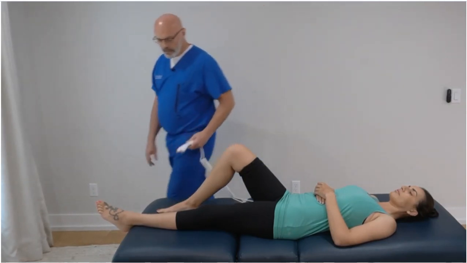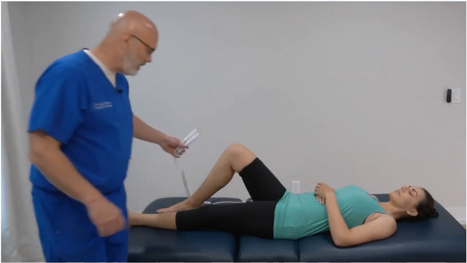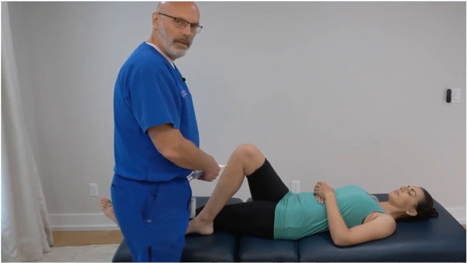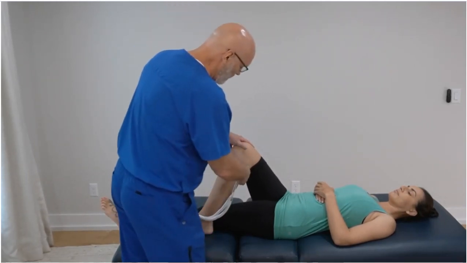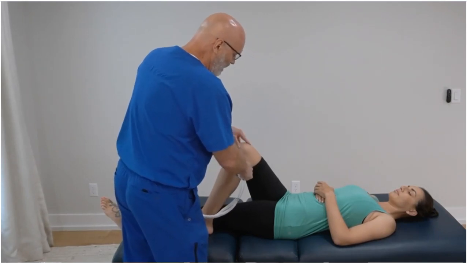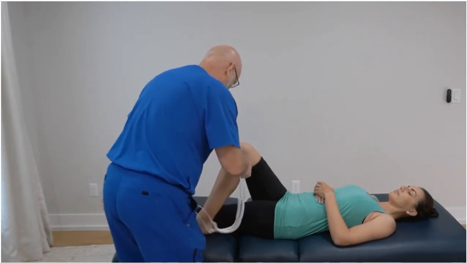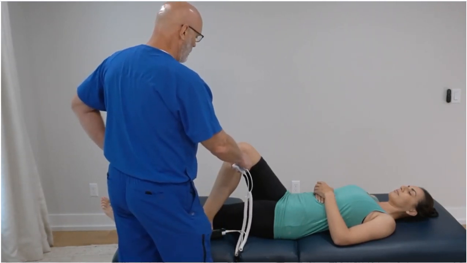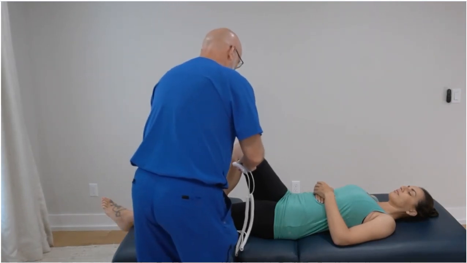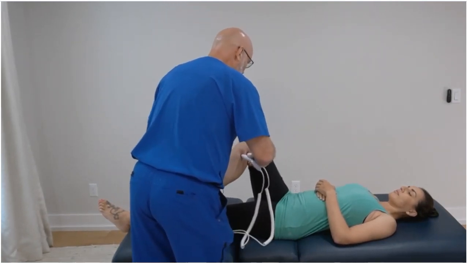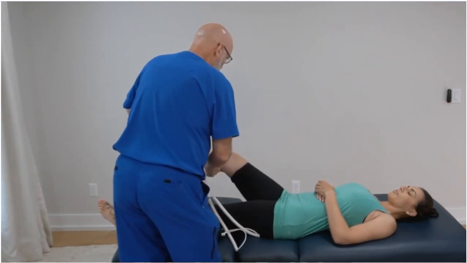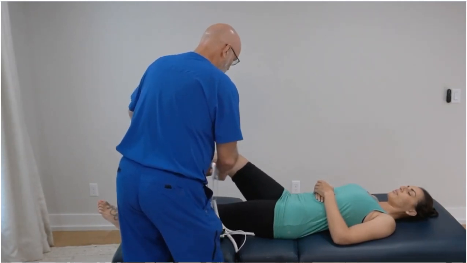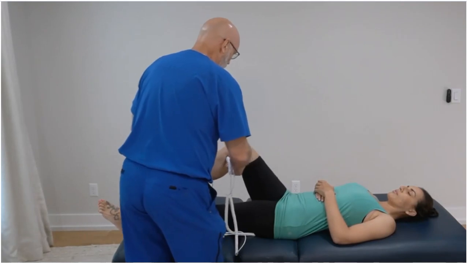Now, another thing that we're going to do, and I'll do my best to stay out of the way so you can see this, is come in here. Remember what I said about the pes anterior being a big-time player in the knee. So we're going to come in here with this laser and hit the pes anterior. I'm going to give it a 10-second laser shot here. And then while I'm on this side, I'm going to say, take a deep breath in for me, breathe out, and kick your leg out. We're going to do that 3 times.